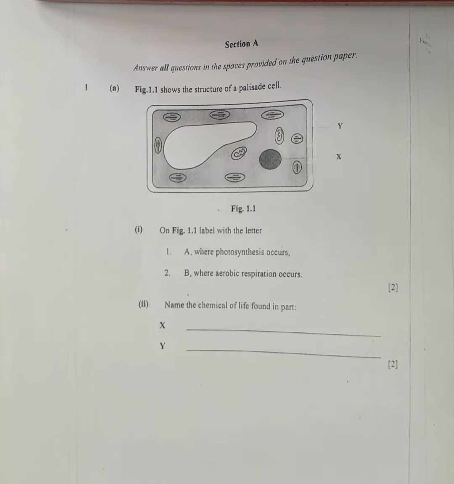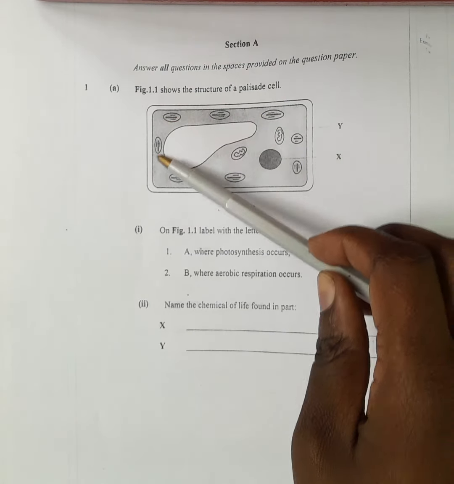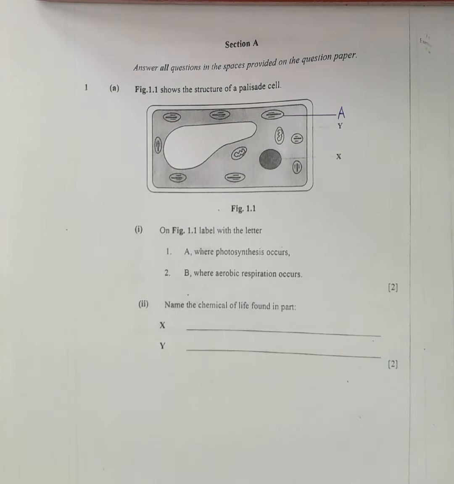So you should know that a palisade cell is a specialized cell where photosynthesis occurs. So photosynthesis occurs in the chloroplast. These are the chloroplasts. And then aerobic respiration occurs in the mitochondria. Mitochondria are the ones that are having these sausage-shaped structures. And then let us move on to part 2.